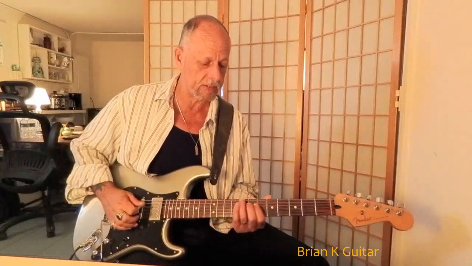The different ways that you could play the passing tones, there's only so many variations of how to do it. You can just go ascending or descending, or you could go ascending and descending, or descending and ascending. But that's about it. You only have so many ways that you could do it, but you could still get pretty creative with this.